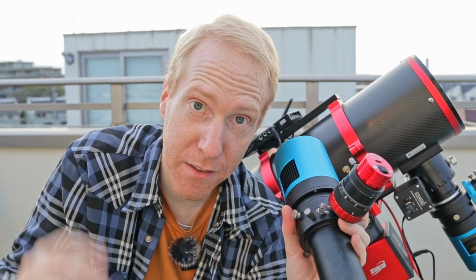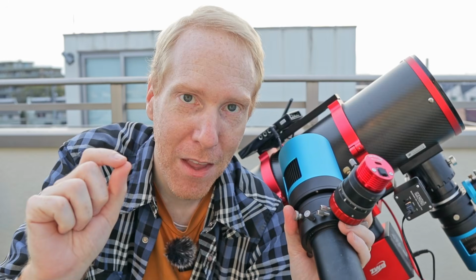A camera that has a huge sensor and large pixels is actually great for off-axis guiders on telescopes with a very long focal length, because then you have a larger field of view in your guide camera, so you can find more stars in a situation where you're zooming in so much that stars are difficult to find. So that's one thing.